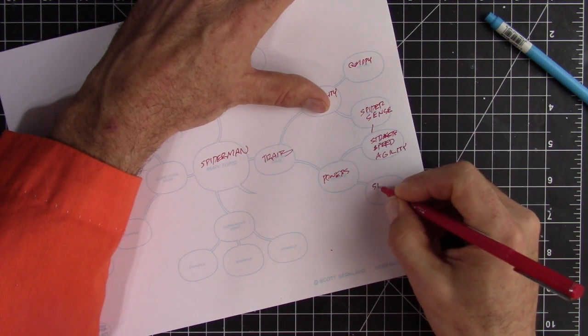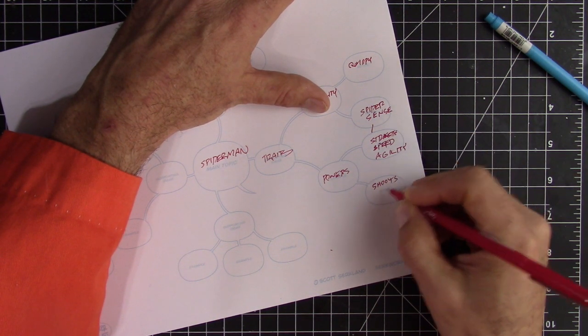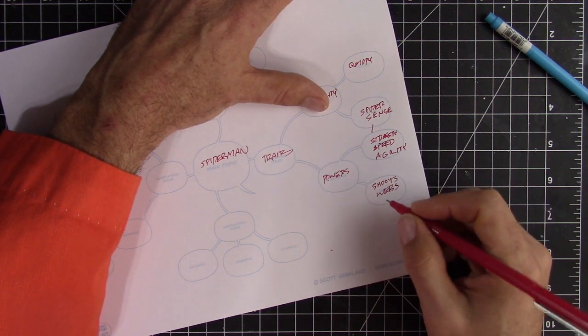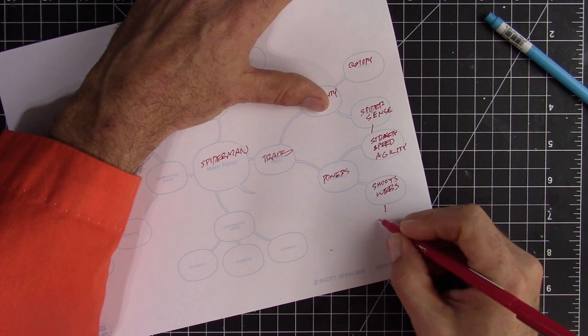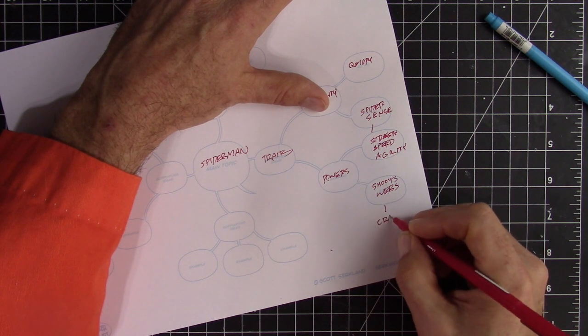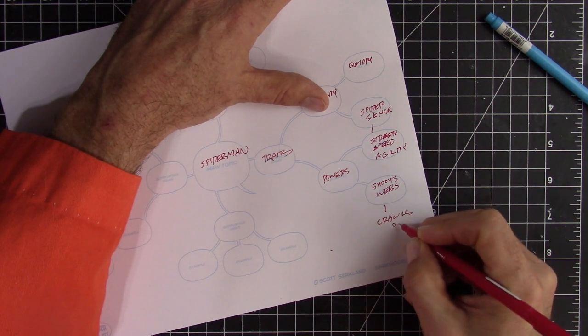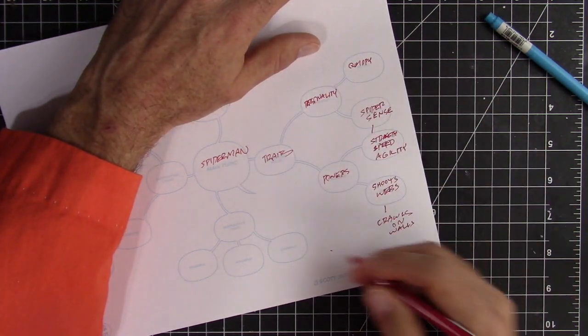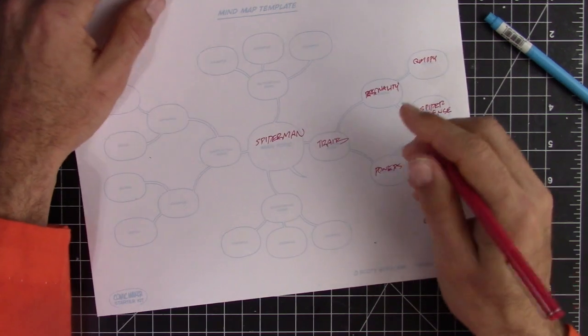So he shoots webs. And let's branch off here again. He crawls on walls. So those are some of the main things, some of the powers that Spider-Man has.